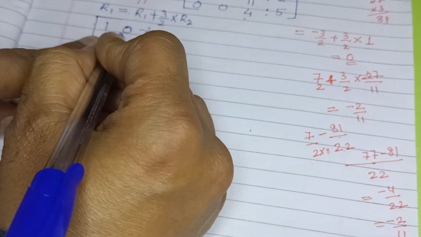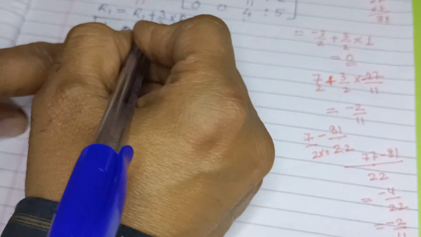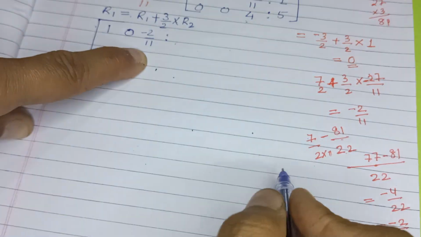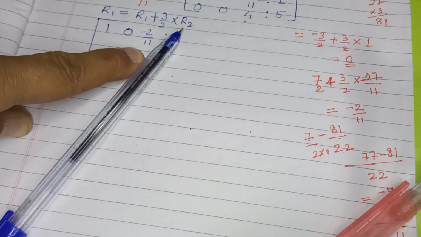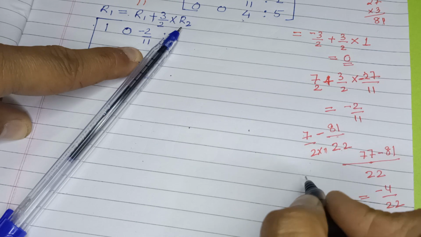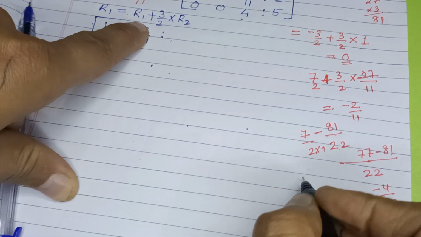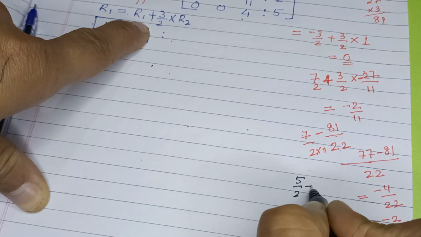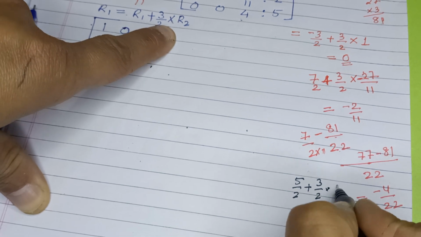So 1, 0, minus 2 by 11, and the last one we also have to get, that's 5 by 2. Same thing we do, here again I do it with a black pen. You can check it out, same formula we use. R1 means here it's 5 by 2 plus 3 by 2 into 1.